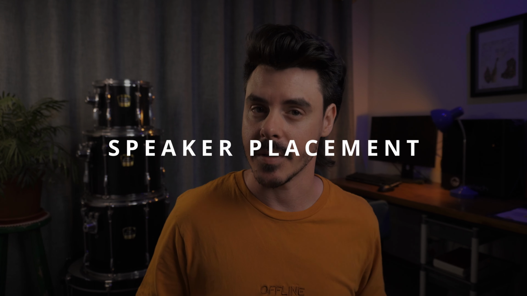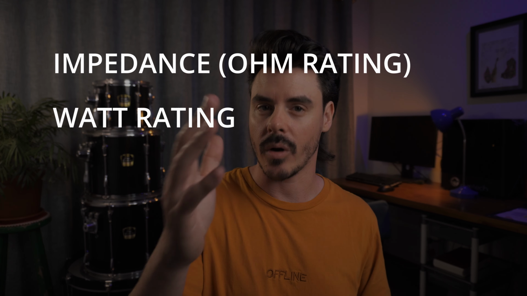Remember that speaker placement is very, very important. Speaker placement would depend on the venue and the desired result. If you already have an amplifier and you are looking to buy passive speakers, remember that you need to match this to your amplifier. You need to have a look at the impedance and also at the watt rating. Remember to choose the correct speaker for your needs.